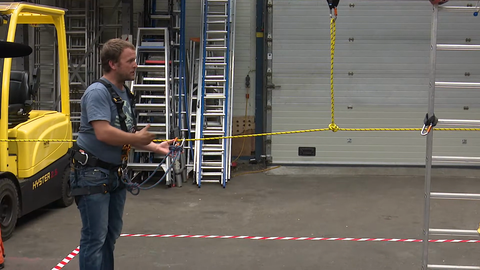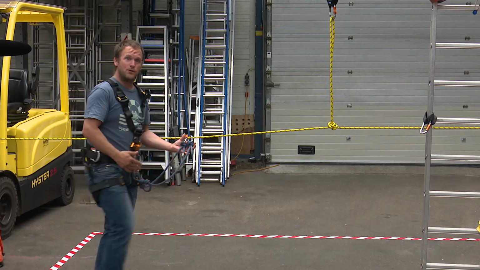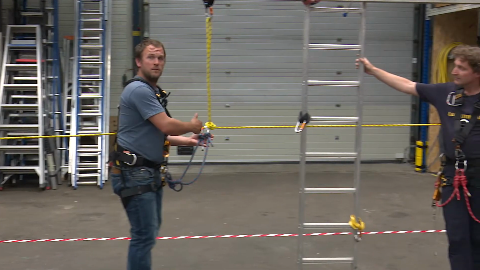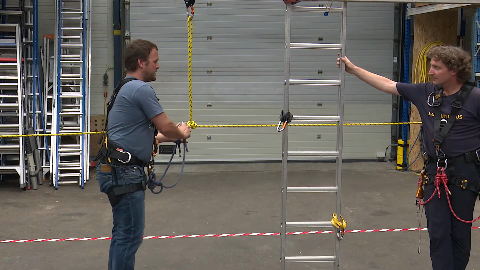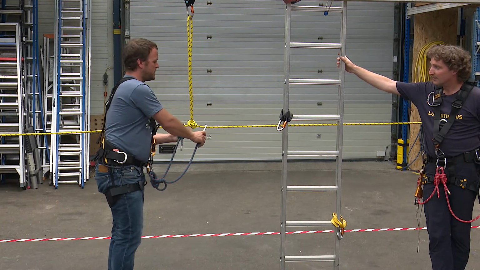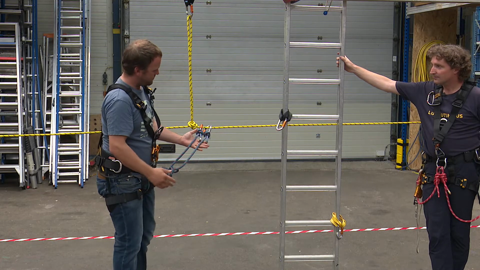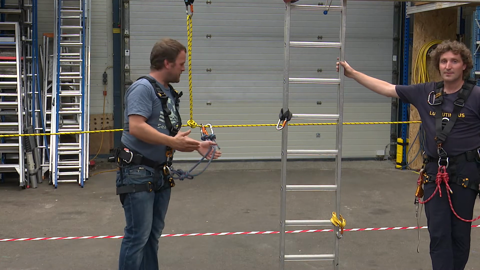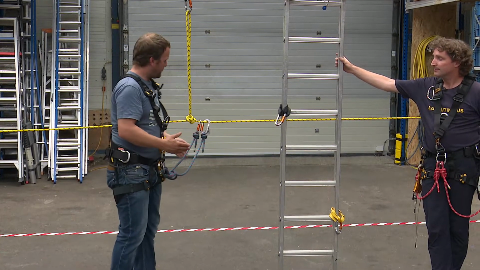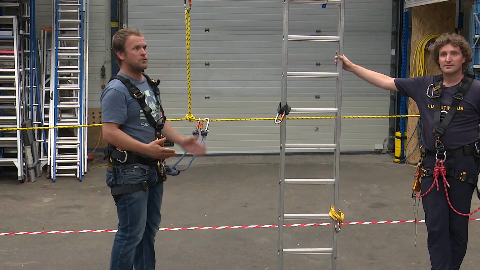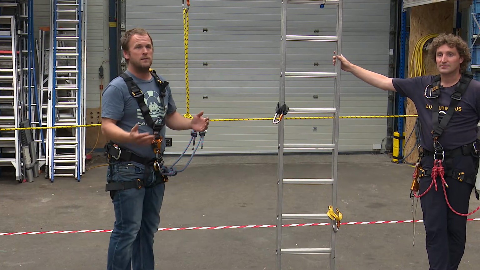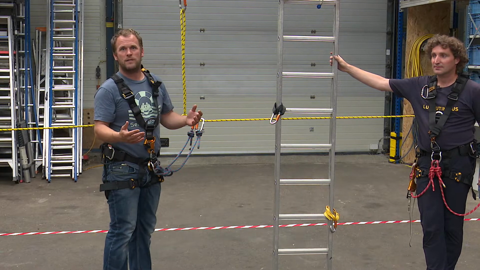The other version will be on a traverse. Now I need two lanyards so that as soon as I come towards a connection, I can still be attached. Here there's a small chance of falling, but it's only short distances, half a meter, smaller than factor 1.